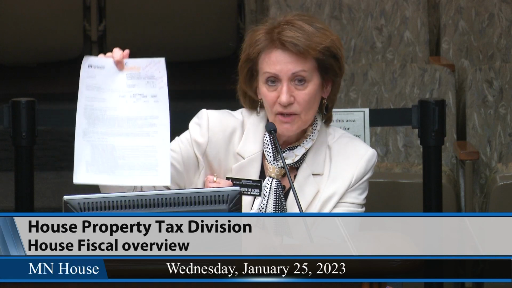For example, even an author's amendment can change the impact. Under that, you'll see the fund and the budget activity that is impacted by the bill, and 4 years worth of forecast or anticipated impact by fiscal year.